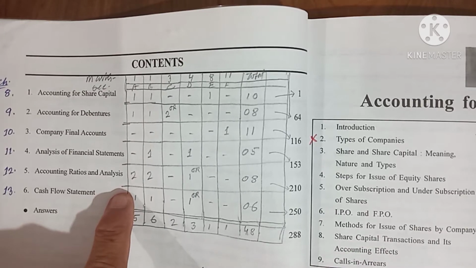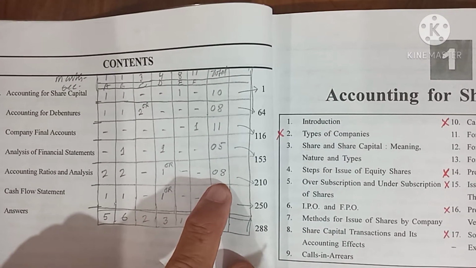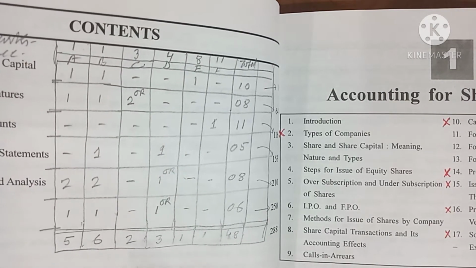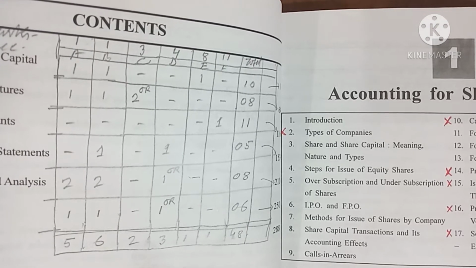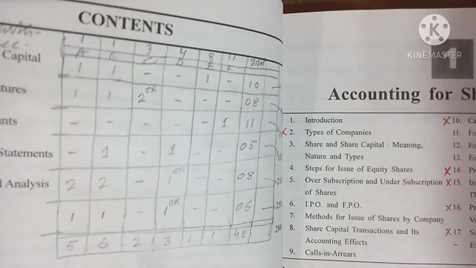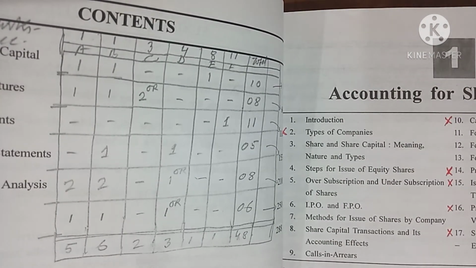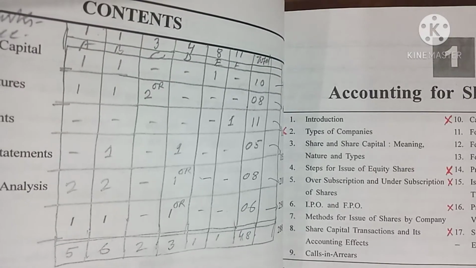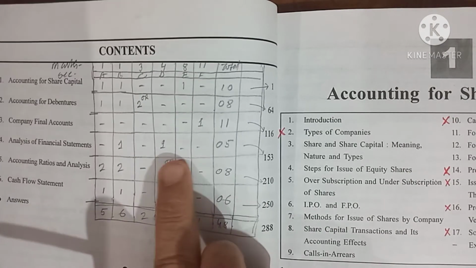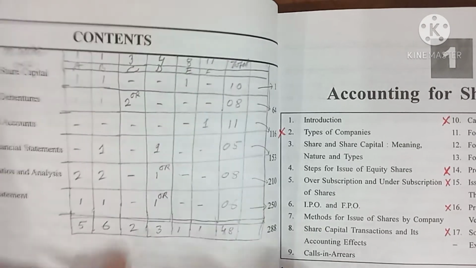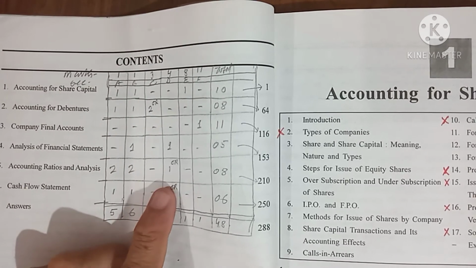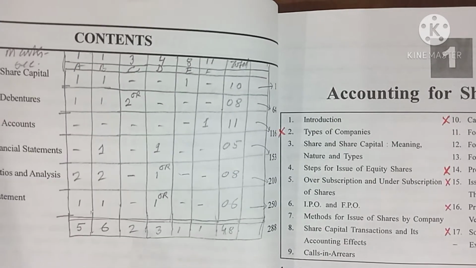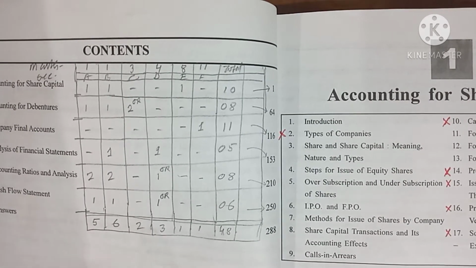According to the board paper style, you will get a total of 8 marks from this chapter. Out of these 8 marks, you will get 2 MCQ questions of 2 marks. You will get 2 questions in section B, that is 1 or 2 lines question answers, and 1 practical question from section D. You know that section D means 4 marks. So 4 marks for 1 question, plus 2 MCQ plus 2 section B, that means 2 plus 2 plus 4 is equal to a total of 8 marks.